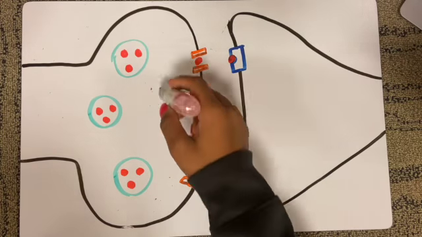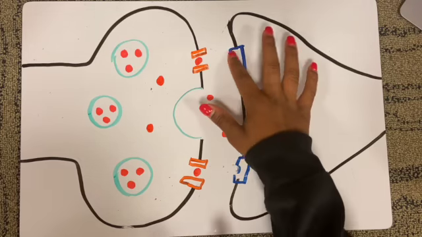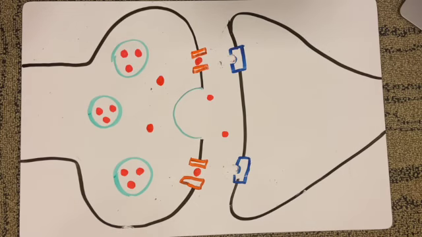Transporters move back into the presynaptic neuron and into the vesicles to be recycled, and the process is so fast that it is already happening again.